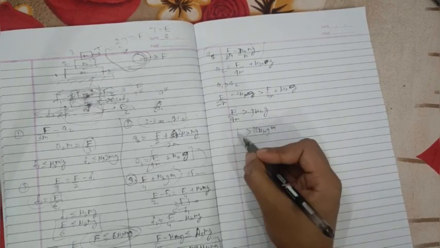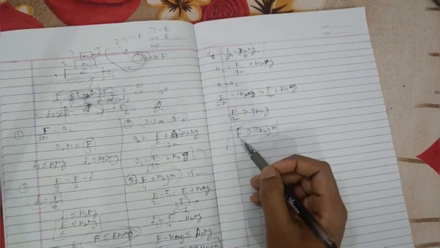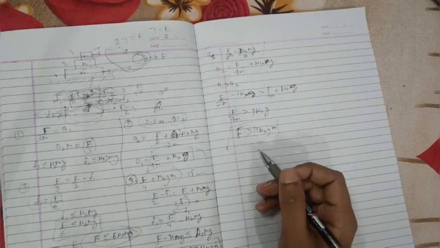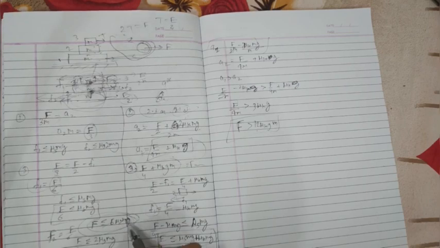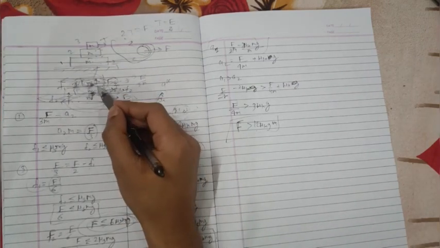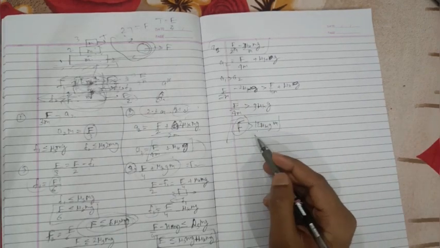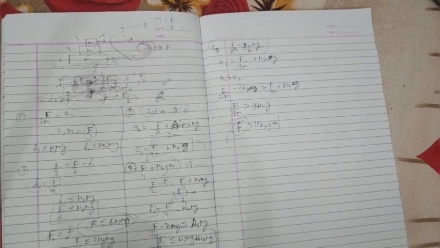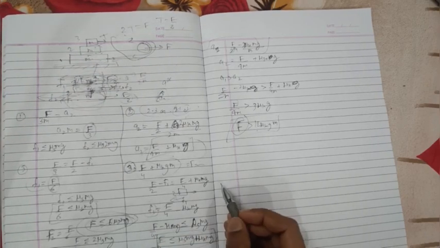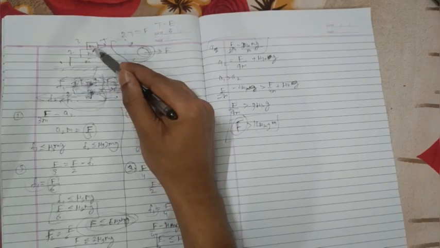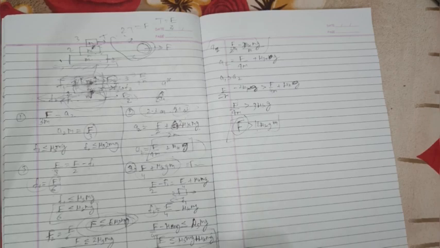So we need this force to be greater than 12 mu k mg in order to cause slipping. This applied force should be greater than 12 mu k mg to make slipping occur between them. But we observe that when the force is greater than 6 mu s mg, this top starts accelerating, these two start slipping.